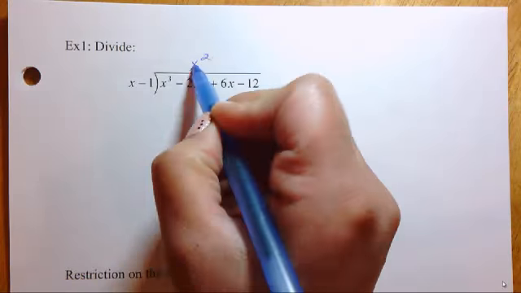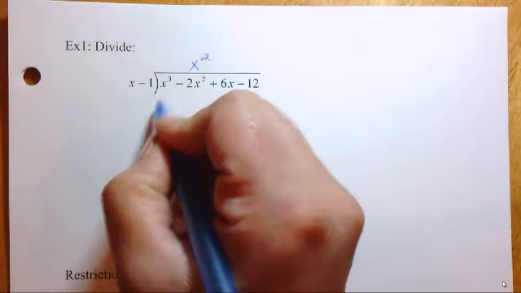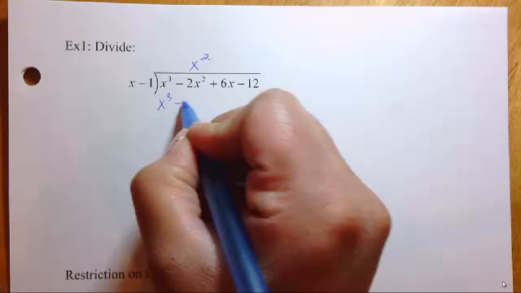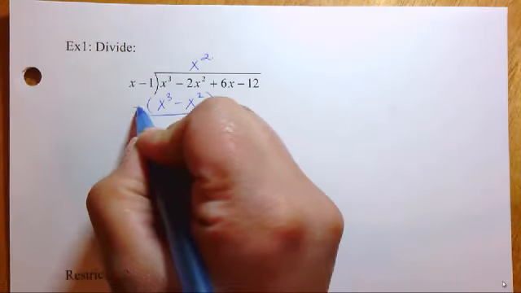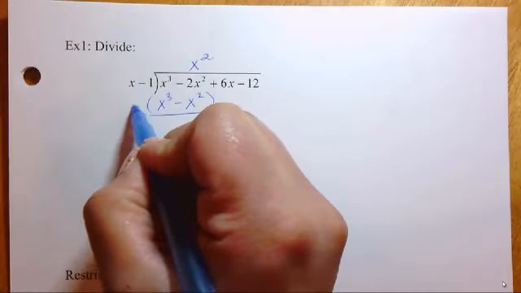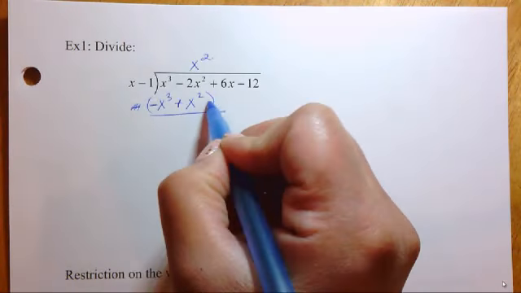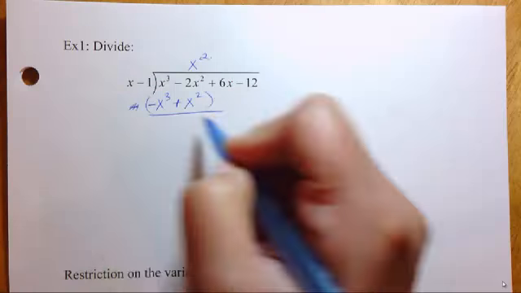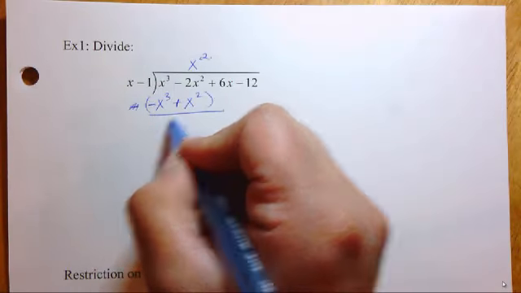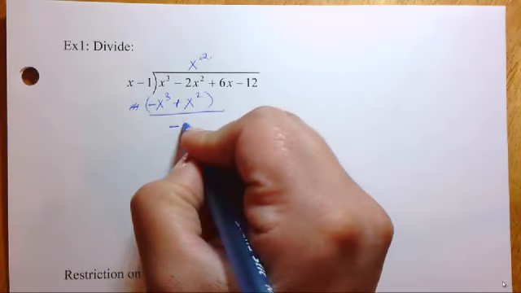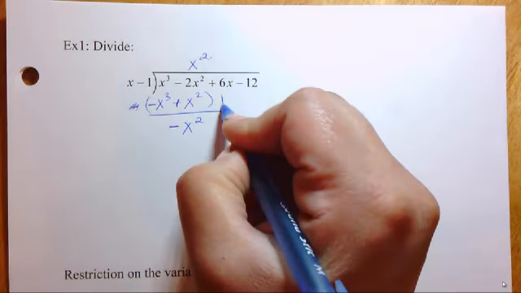That's x squared. Take x squared, multiply it here. You've got x cubed minus x squared, and then we're going to subtract that. You could just get rid of the brackets and change the signs, and then add down. Then we get 0x cubed, and this gives us negative x squared.